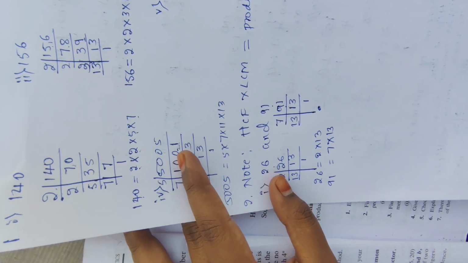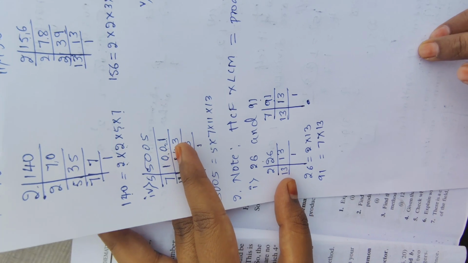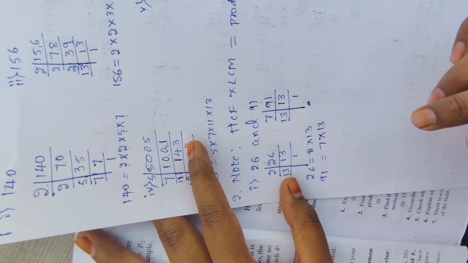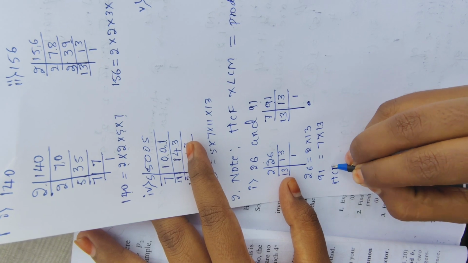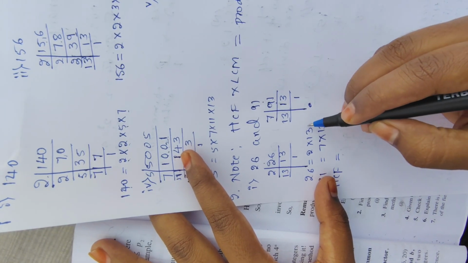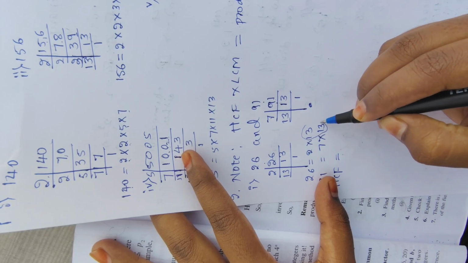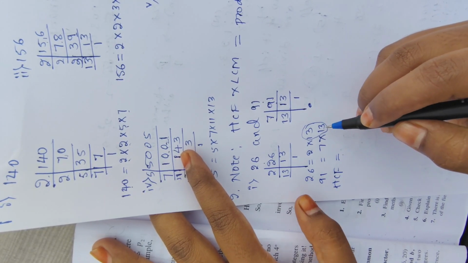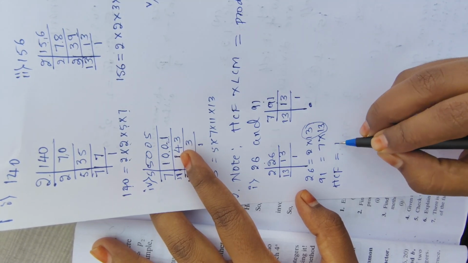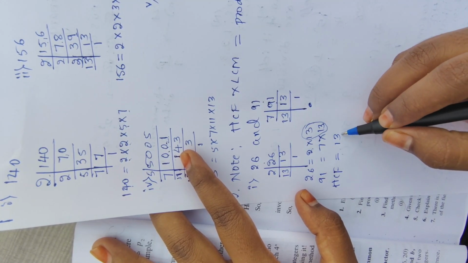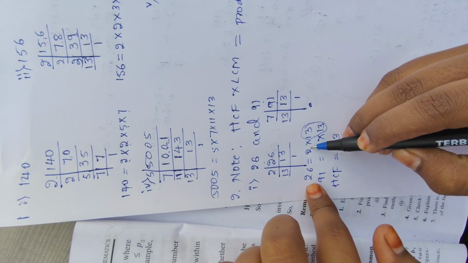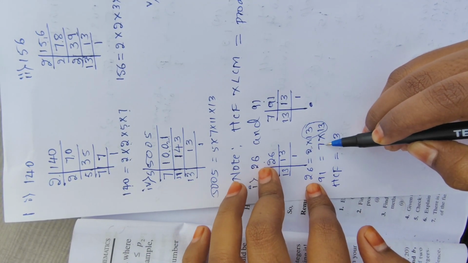Okay, I am telling the simplest method. You will not get confused if you understand it properly. So how to identify the HCF? Yes, I have told you, you have to take the common pair of these two numbers. Which is common in both the numbers? Yes, 13. Can we take 2 along with the 13? No, because 2 is a prime factor of 26 but not of 91.